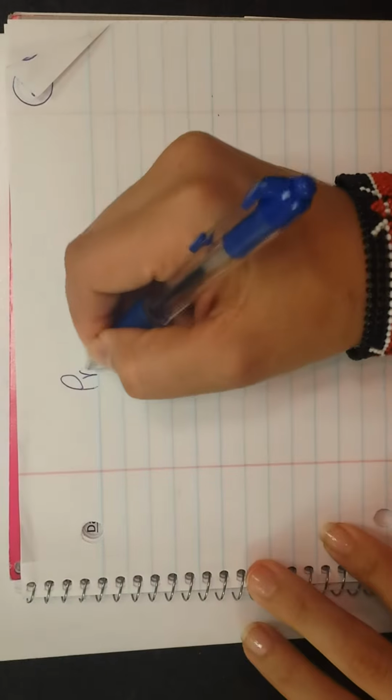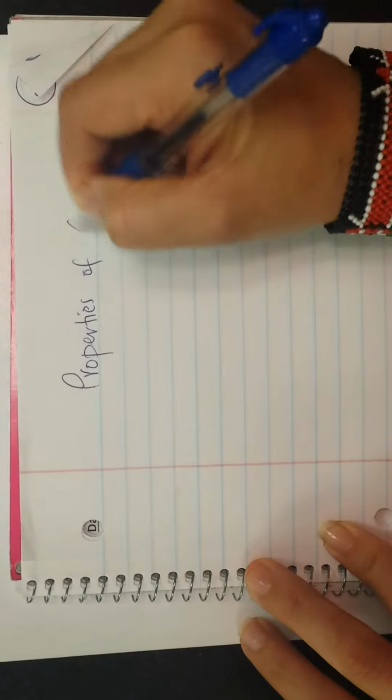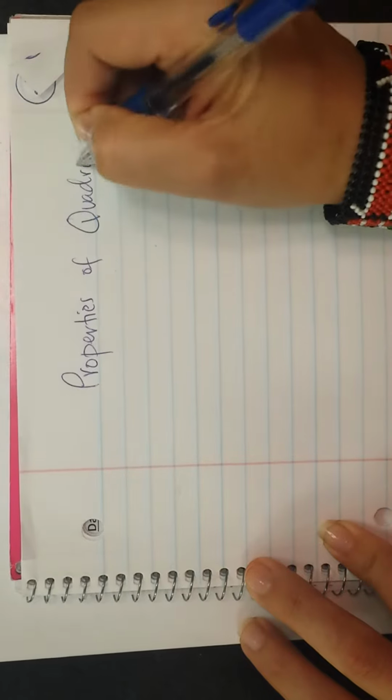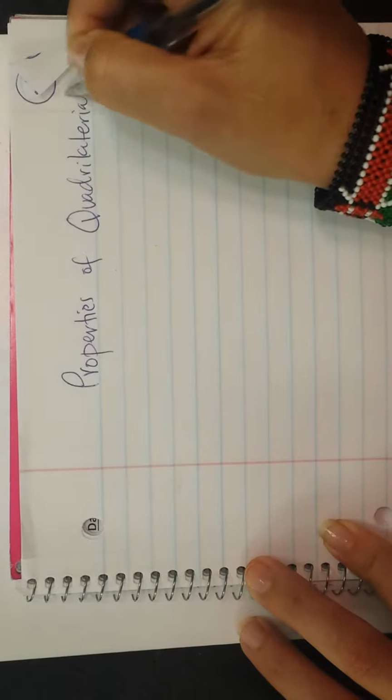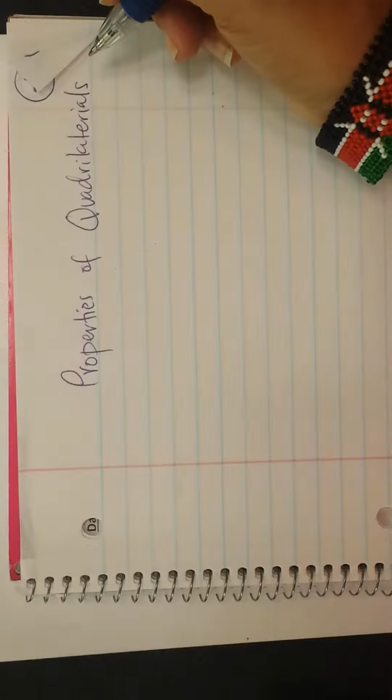All right, guys, today we're going to start taking a look at properties of quadrilaterals. Remember, those are characteristics. What makes it a quadrilateral? Same thing as what makes Miss Ainley, Miss Ainley. All right, so we're going to look at properties of quadrilaterals.